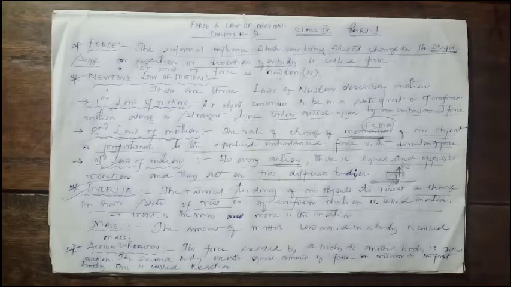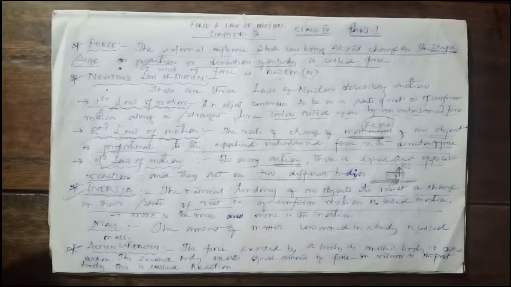What is inertia? Inertia is a natural tendency of a body to resist any kind of change in its state. Now suppose a body may be at rest or in motion. If the body is at rest, what is the state of the body? The state is rest. If the body is in motion, the state of the body is motion.